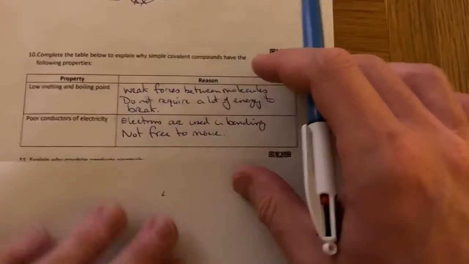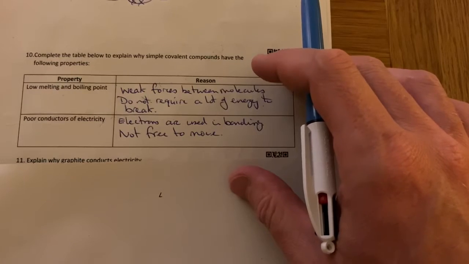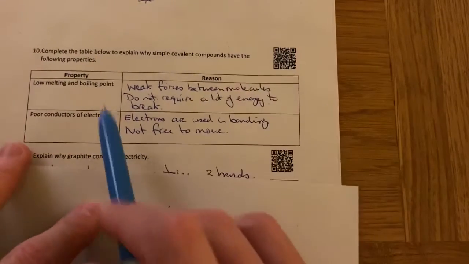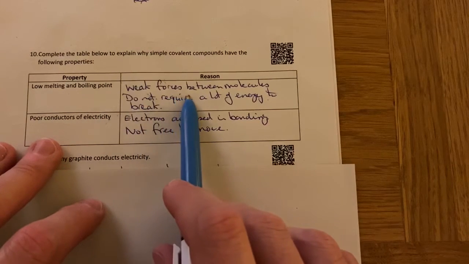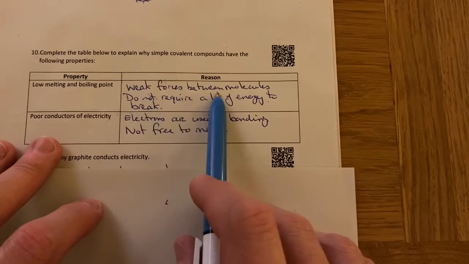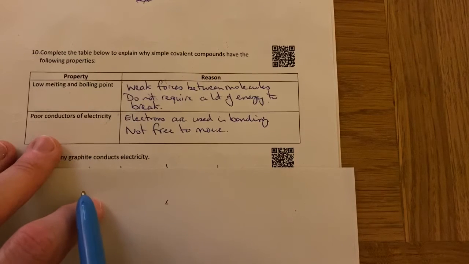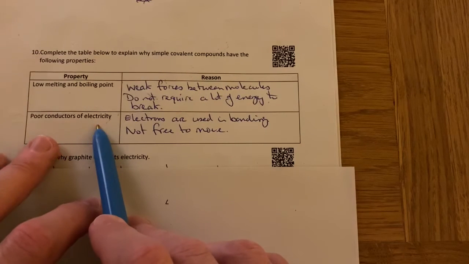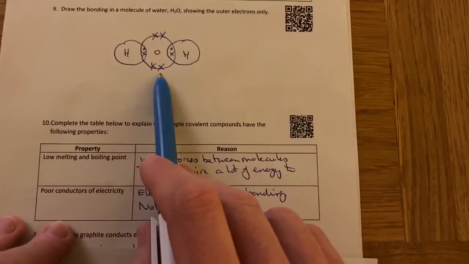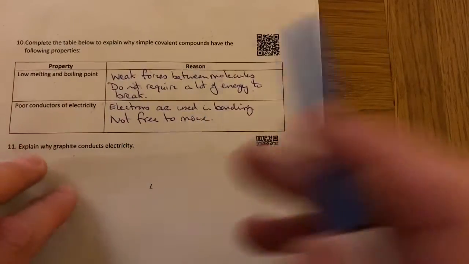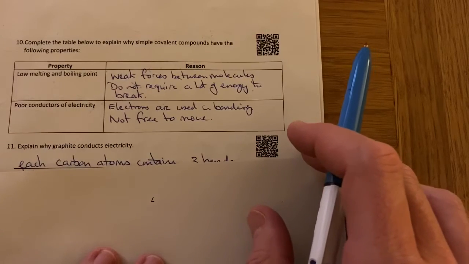Question 10, talking about properties of covalent compounds. So explain why they have low melting and boiling points. That's because they have weak forces between the molecules, and because they are weak, they do not require a lot of energy to break. Why are simple covalent poor conductors? Because their electrons are used in bonding, as you've just seen here, and therefore they're not free to move, and it will not conduct electricity.